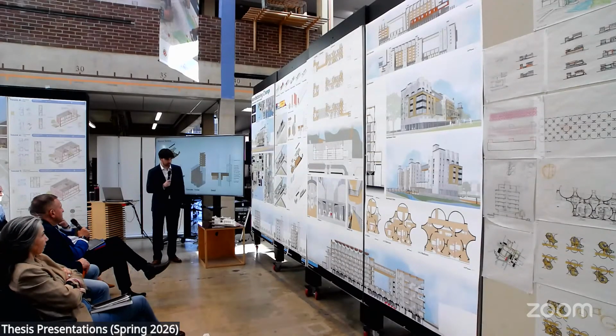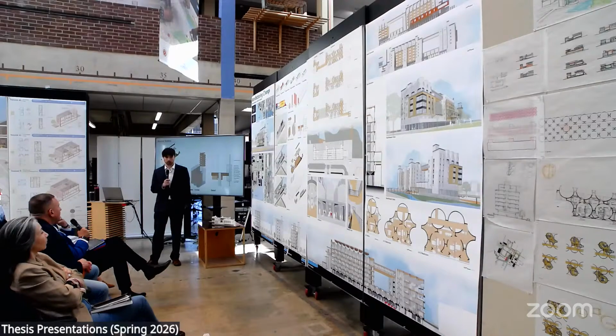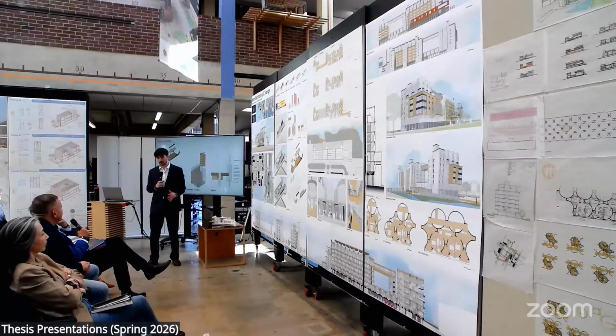Yeah, I can talk a bit more about that. So the building itself would aim to attract residents in the community as well as new residents who are looking for boutique apartments, boutique spaces, given the fact that the building is strange.